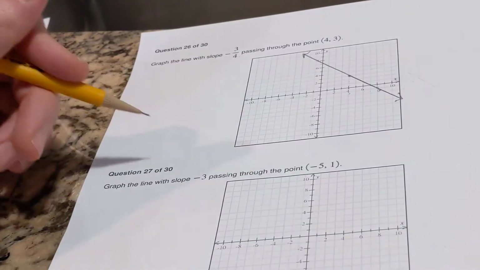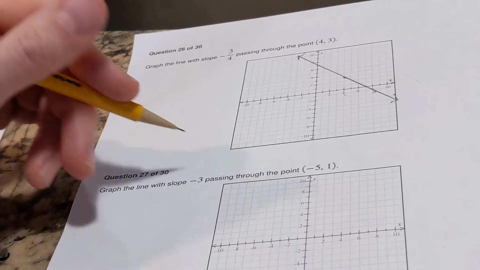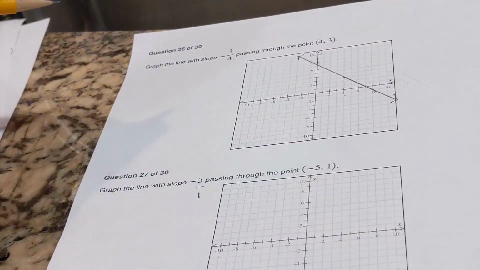All right. 27, same deal. Make sure for your slope, if you have a whole number slope, turn it into a fraction. Okay.